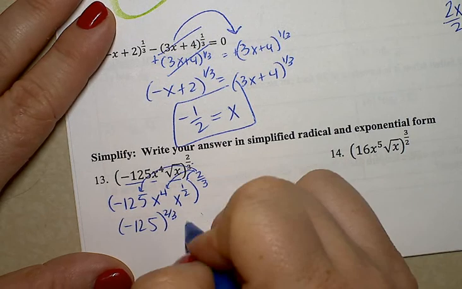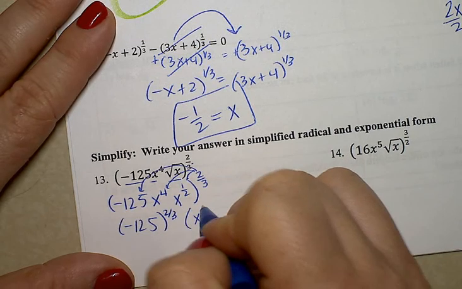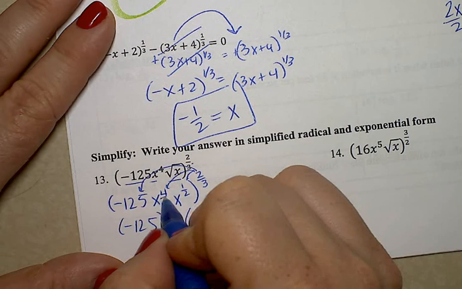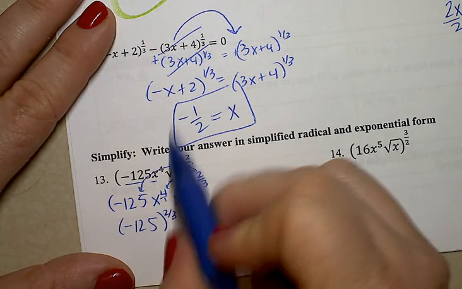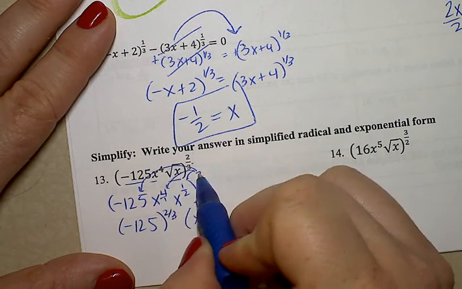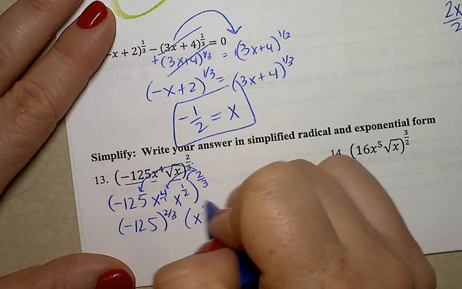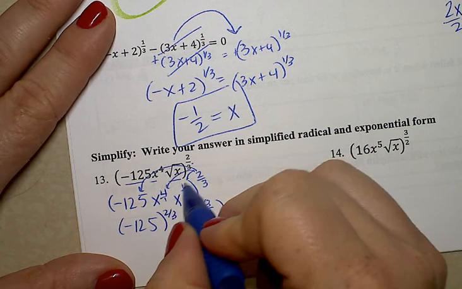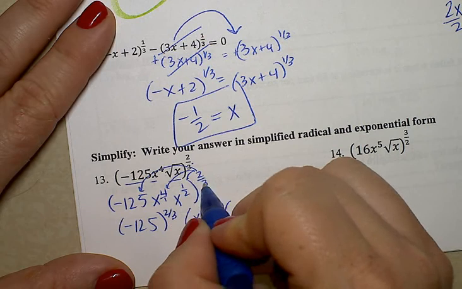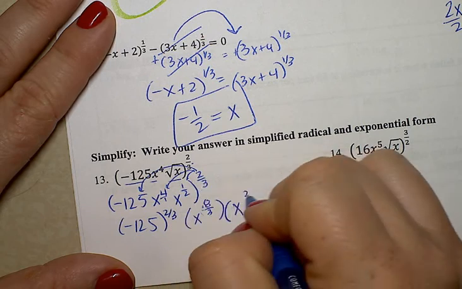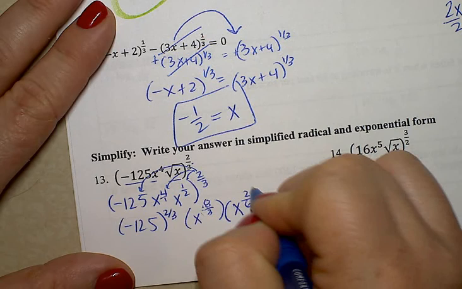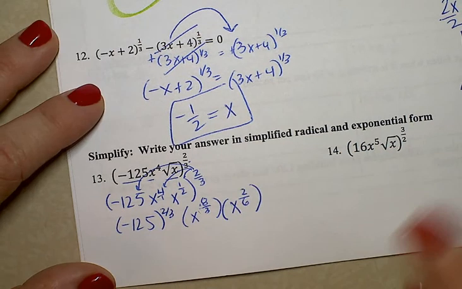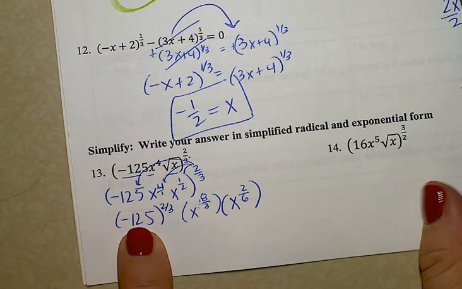And there's a couple different ways you could do this. X to the, okay, now when you distribute, you're going to multiply. 4 times 2 is 8, 1 times 3 is 3, so 8/3. 1 times 2 is 2, 2 times 3 is 6. Don't worry about reducing right now, we'll let our calculator do all this later. Many of you can do this in your head. We've already learned how to do this.